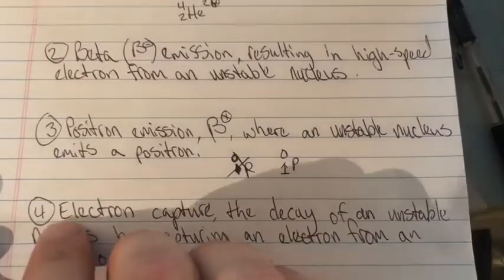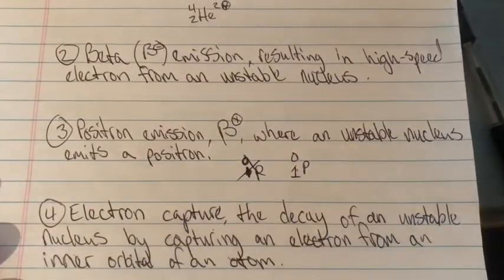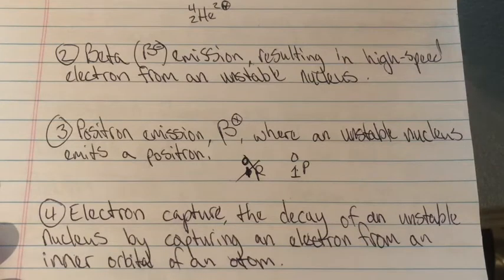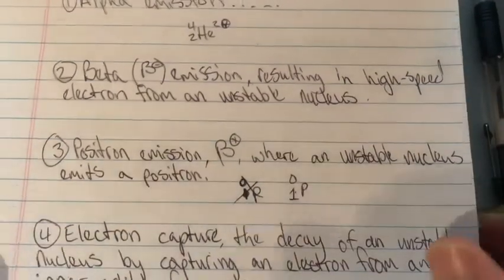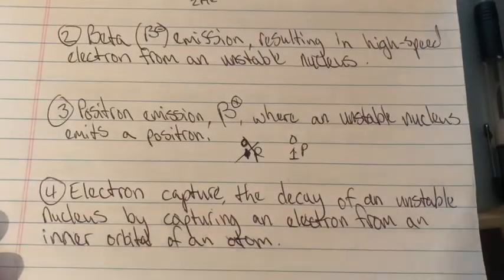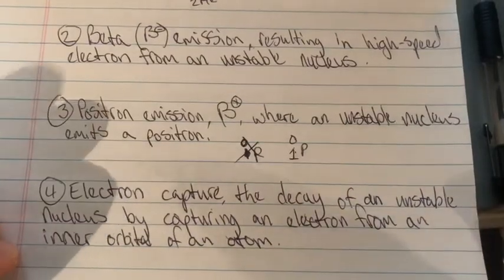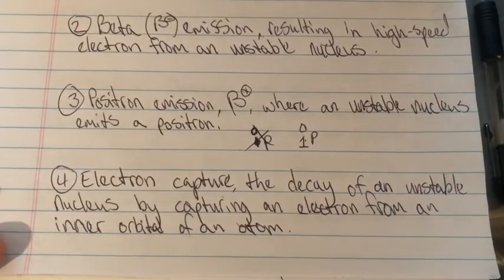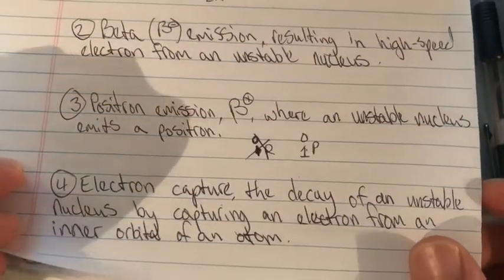All right, number 4, electron capture, or the decay of an unstable nucleus by capturing an electron from an inner orbital of an atom. Essentially you're just sponging up electrons from some kind of lower energy or inner orbital electron from that atom. You wouldn't say that was a valence electron. You'd say something buried underneath that's going to be lower in energy.